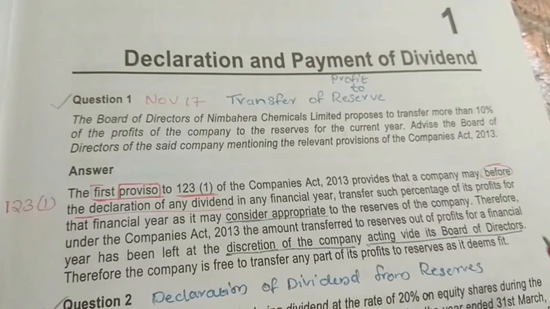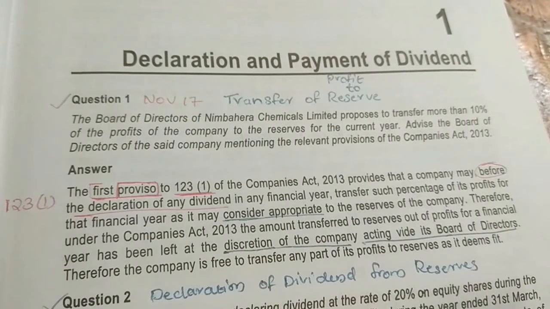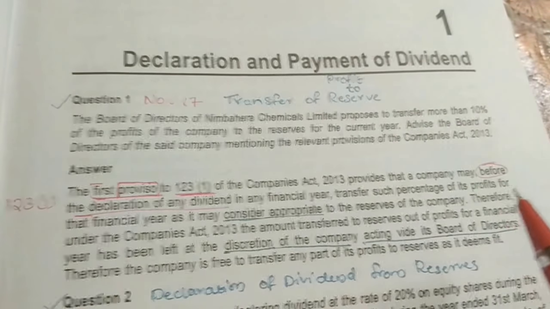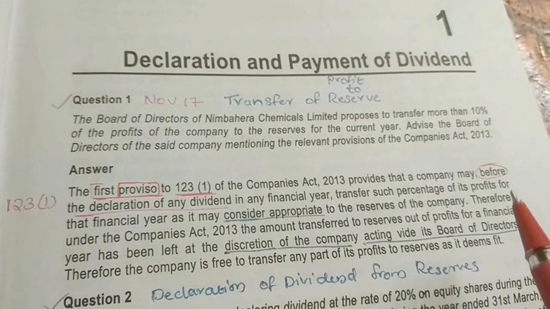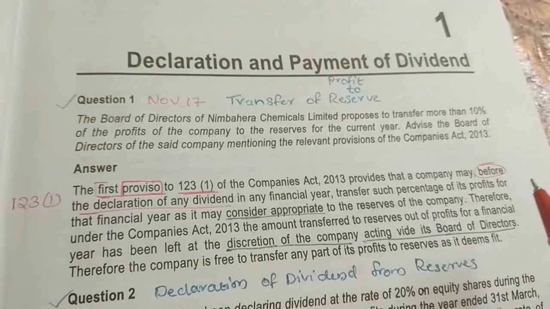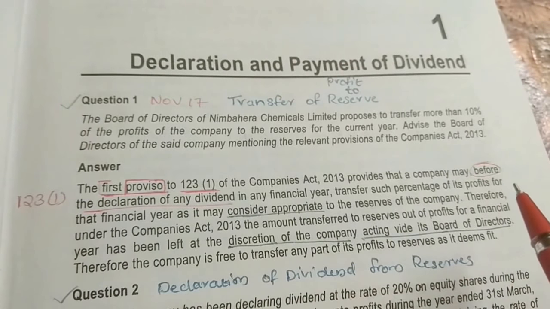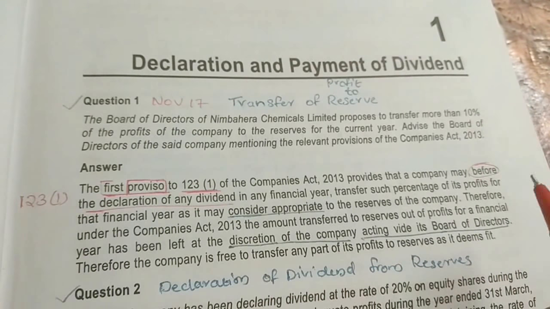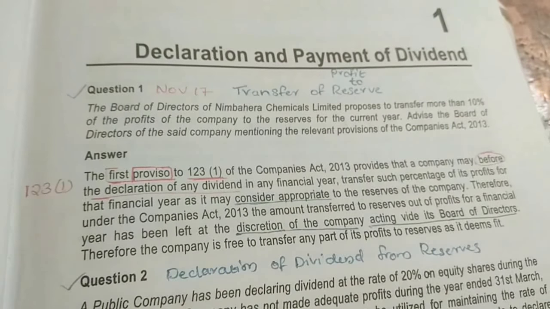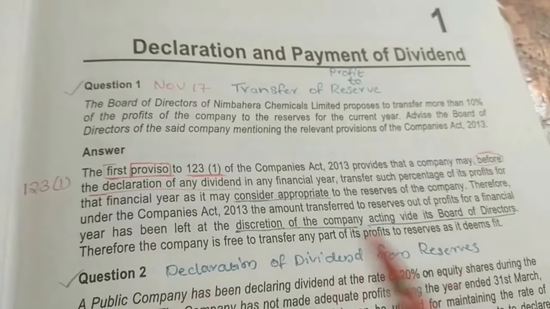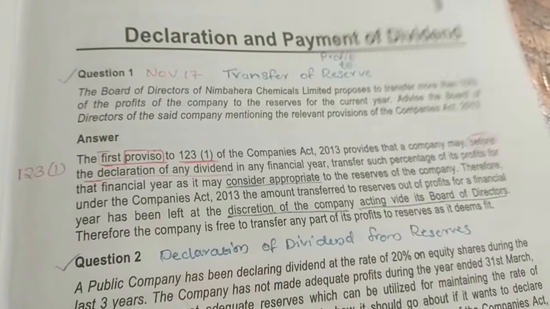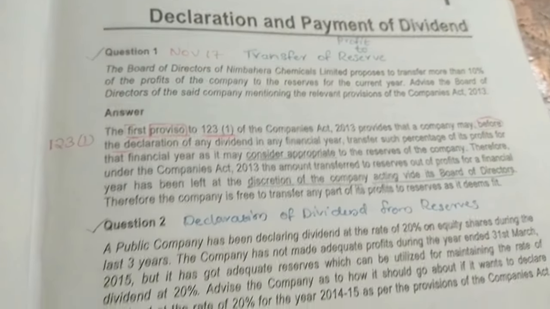We have to compare this with the Banking Regulation Act condition, under which we have to transfer a minimum of 20% to the reserve fund. There are some exceptions in that case, and you have to refer to that. But the condition is that there is a minimum requirement of 20%, and here there is no minimum requirement of transfer of profit to the reserves.